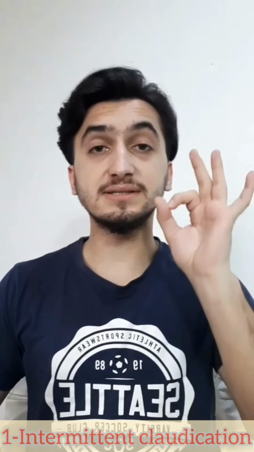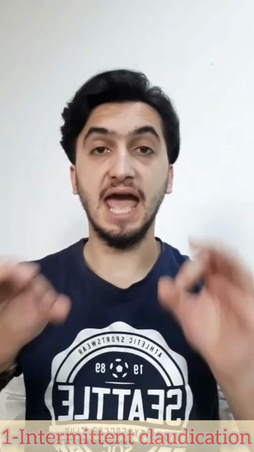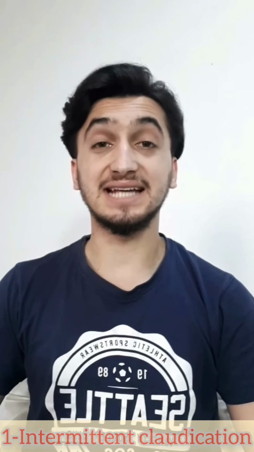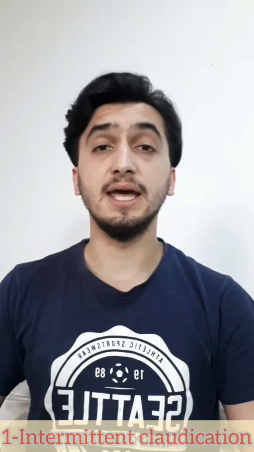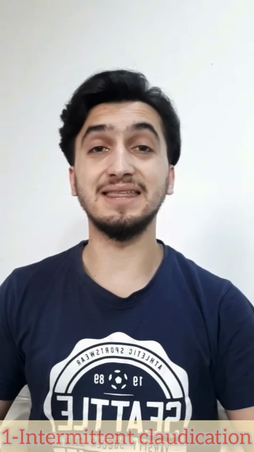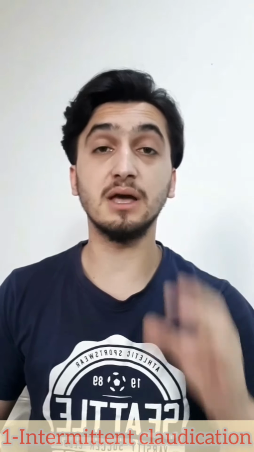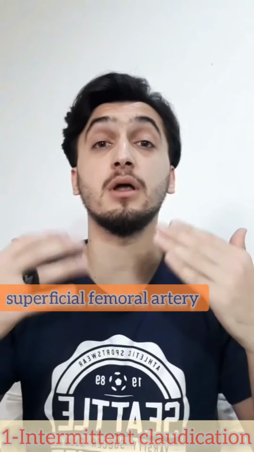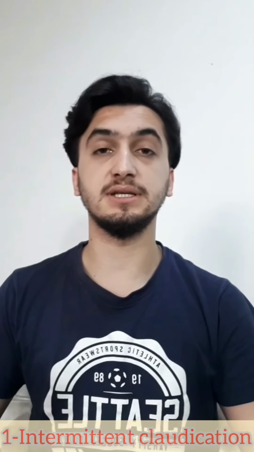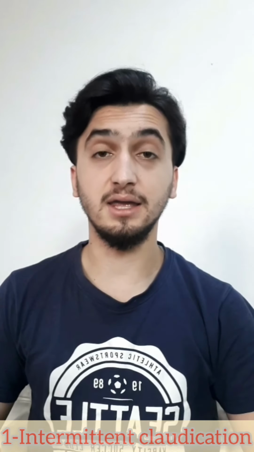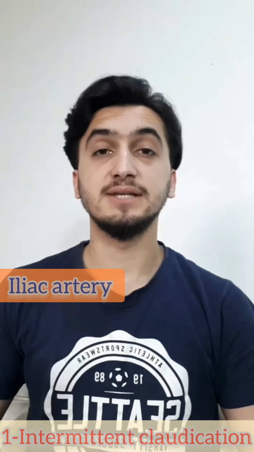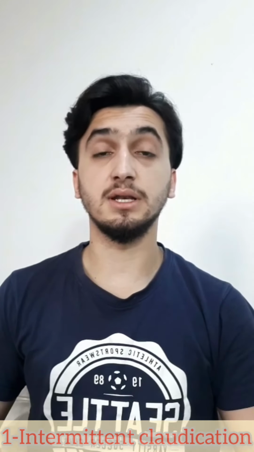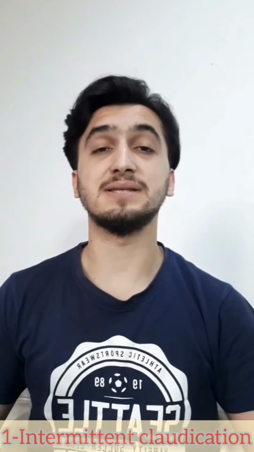Now let's focus on the first one, which is intermittent claudication. This is the most common presentation of peripheral artery disease affecting the lower limbs. It's characterized by ischemic pain affecting the muscles of the legs. The pain is usually felt in the calf, because the disease most commonly affects the superficial femoral artery. But it may be felt in the thigh and buttock if the iliac artery is involved. The pain typically comes on after walking and rapidly subsides on rest.